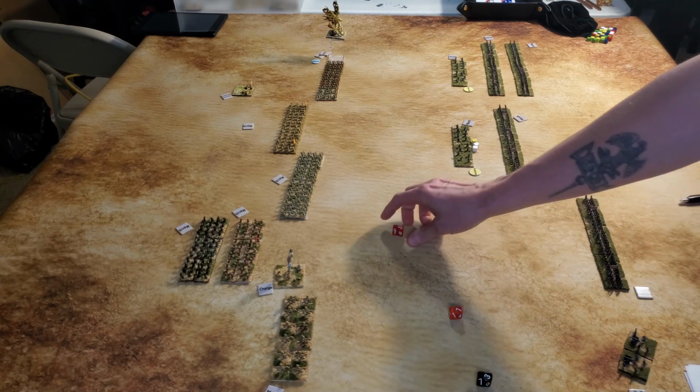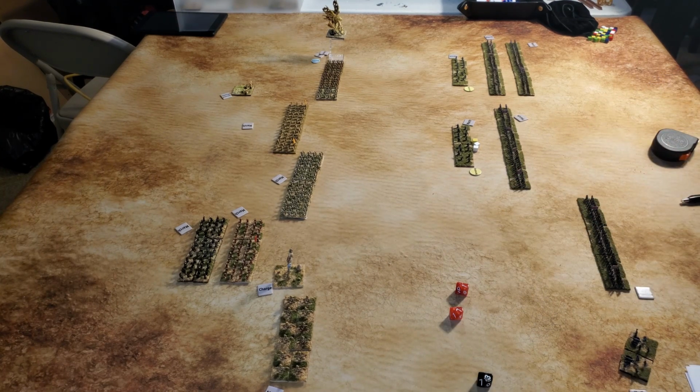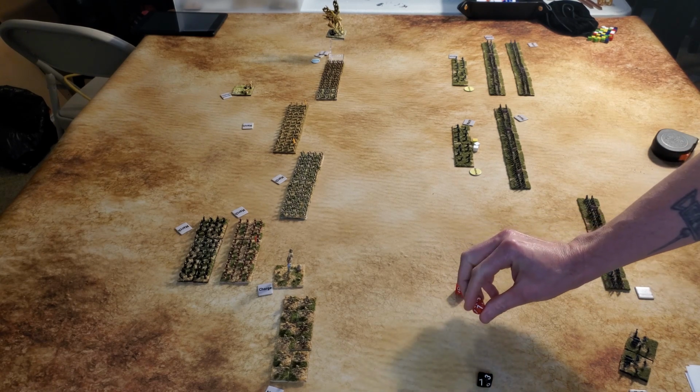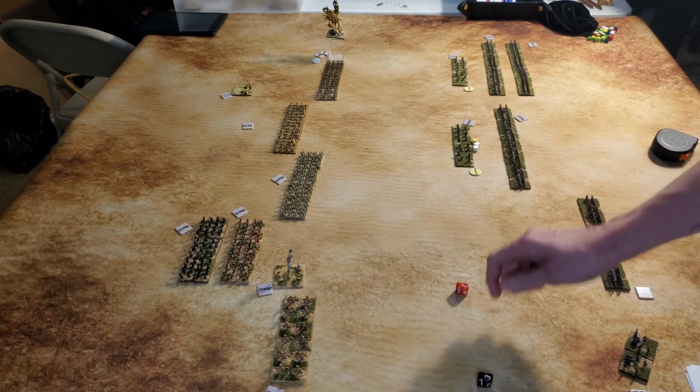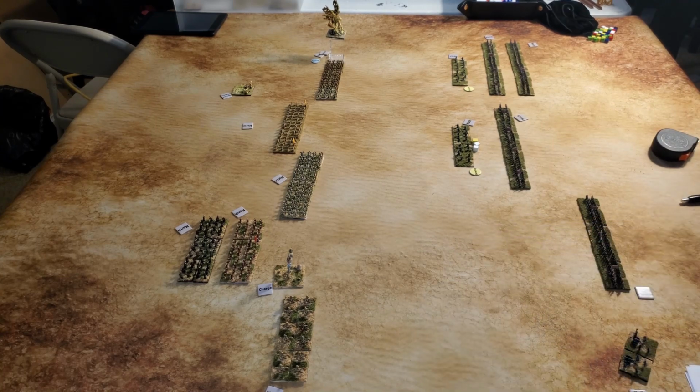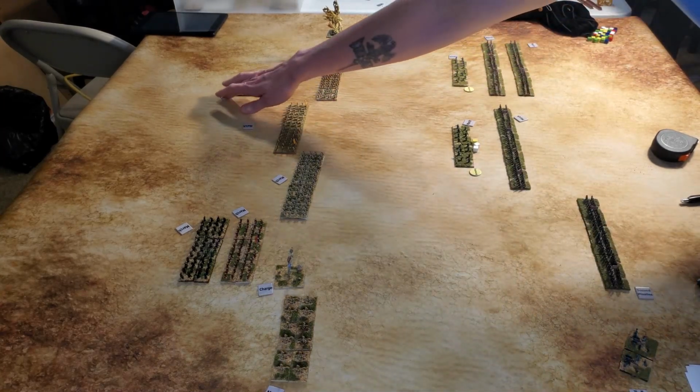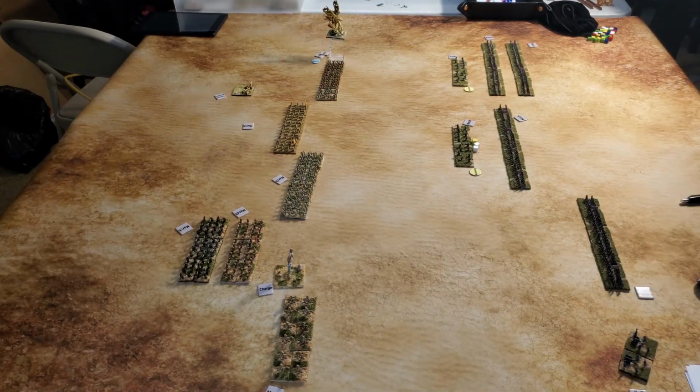I got a 7 on one roll and a 1 on the other. Had I failed, then that 1 would actually result in a kill. But I'm sure we'll see that at some point during the game. So that's it for the undead. Let's go over to the Confederates now.